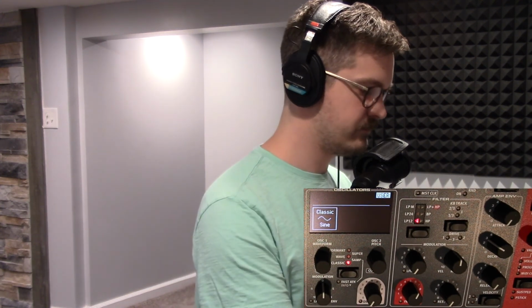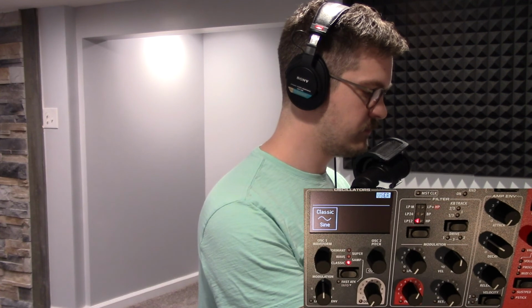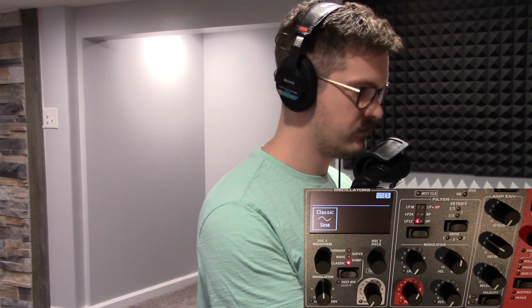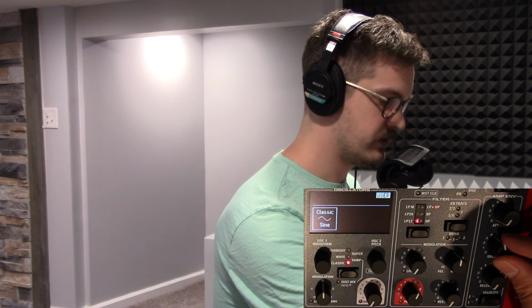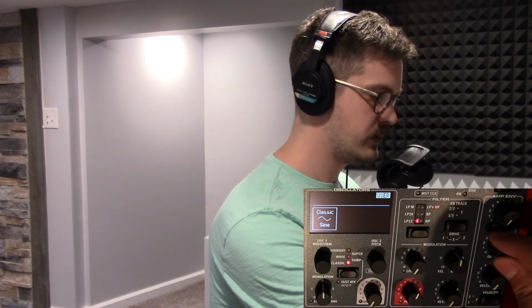Ooh. That's a nice little plucky kind of sound. But it's not really telling us what's going on with this sine waveform. So let's turn this all the way up. So you can see here, all the way up to where it says sustain. Now it will keep playing until we let go.